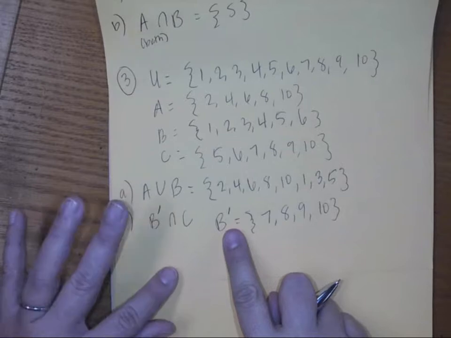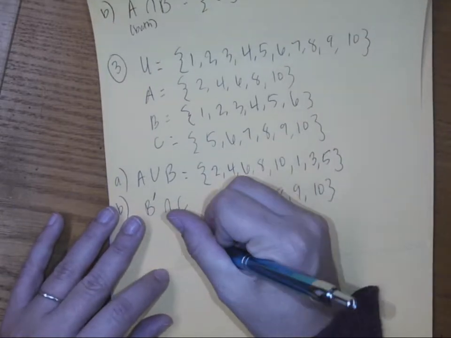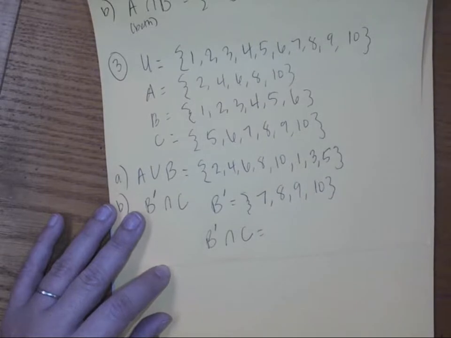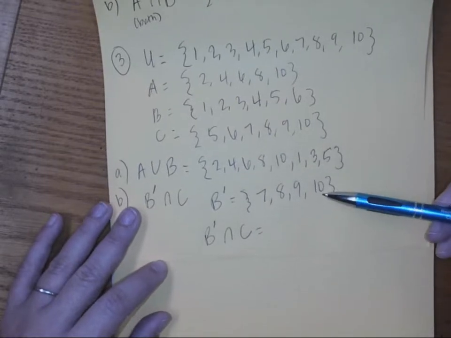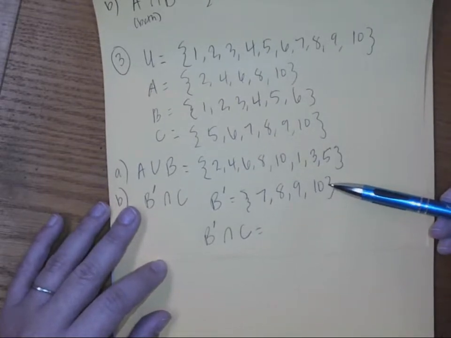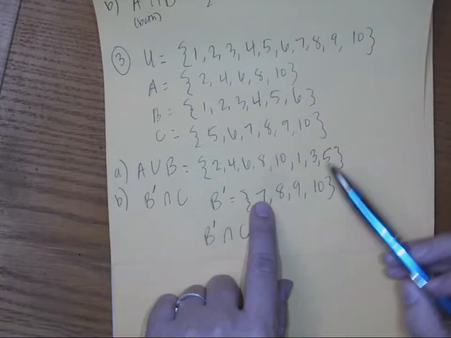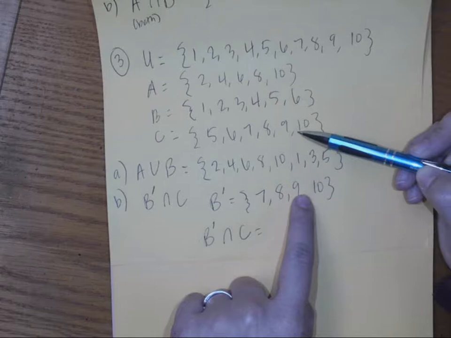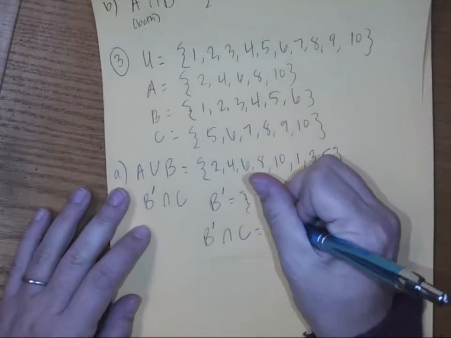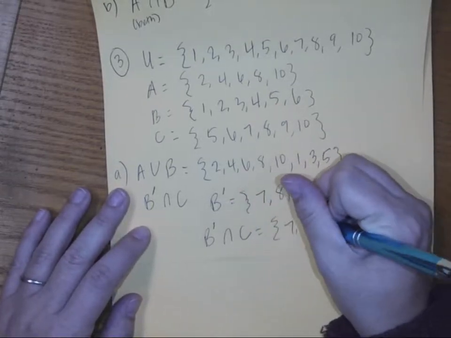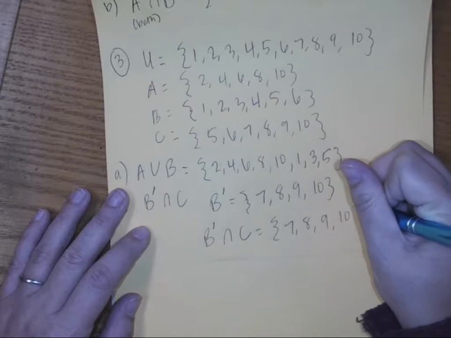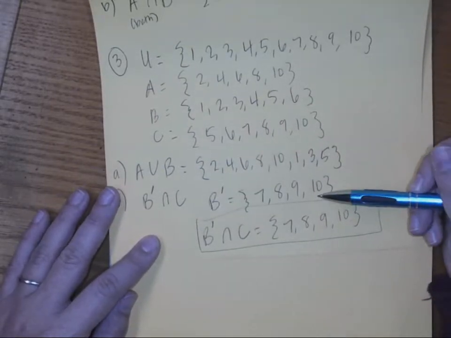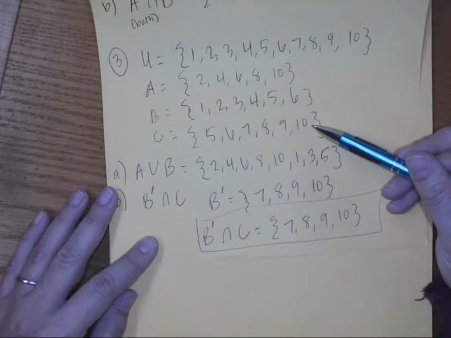So that's not B. Now not B intersect with C. That means things that are both in this set, not B, and in set C. Well, if you'll notice, 7 is in both of those sets, 8 is in both of those sets, 9 and 10. So the intersection would be 7, 8, 9, 10, because those 4 numbers are both in not B and C.